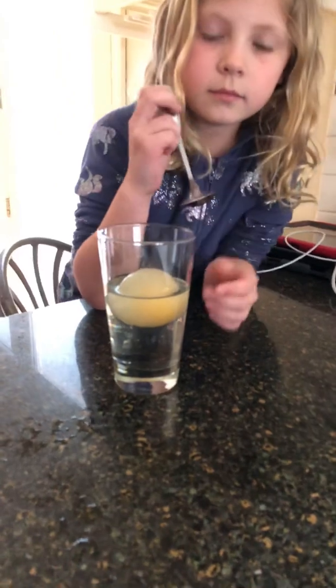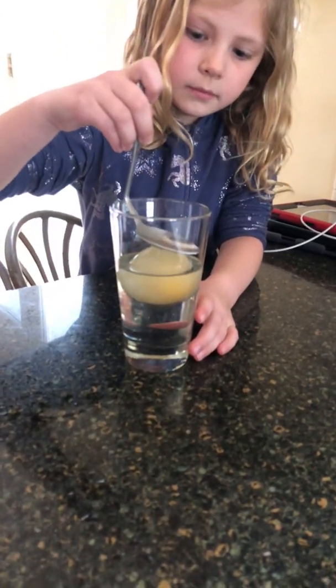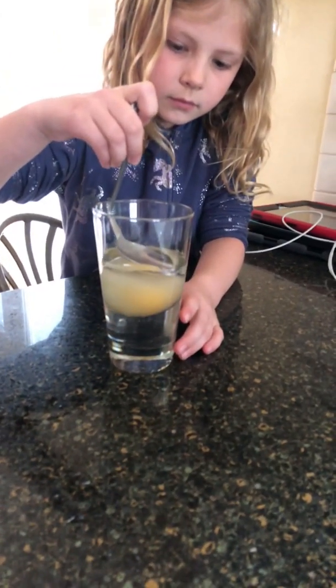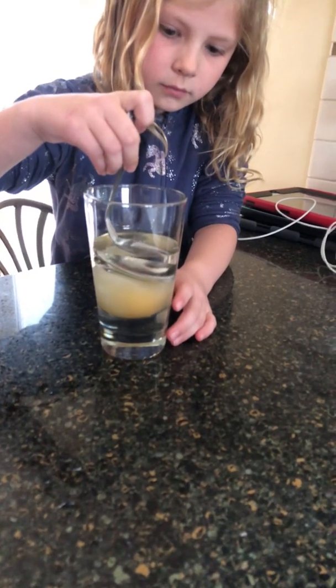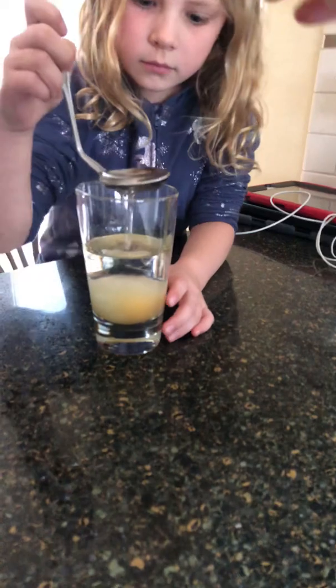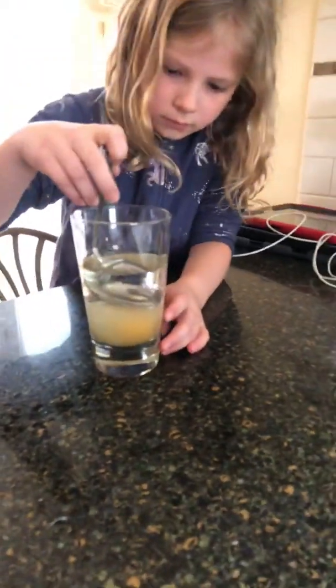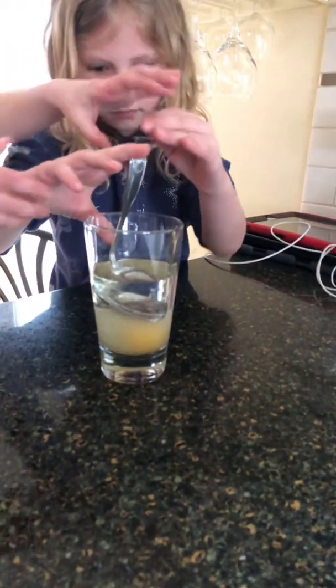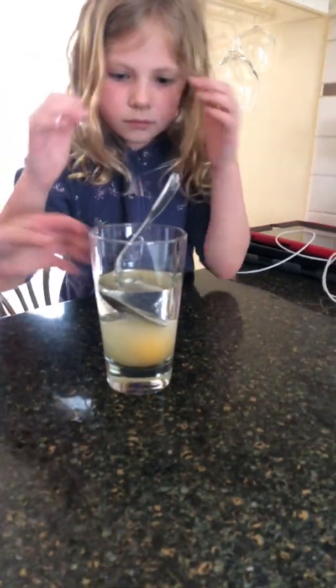So what we're going to do is be very careful, okay? We're going to put the spoon and press it down into the egg without breaking it. And if you do break it, no problem. You could just start the experiment over again. But that's it, you're done. Oh, no, keep it down. We're going to hold it there. Yes, keep it in there. And now we're going to leave it here. How long do we leave it here for? 2 days.